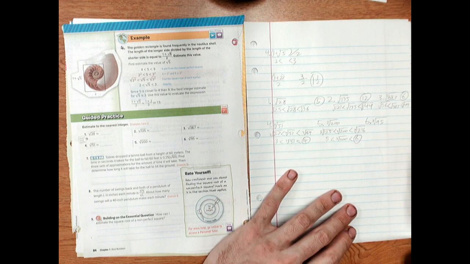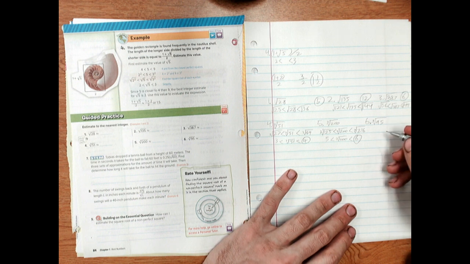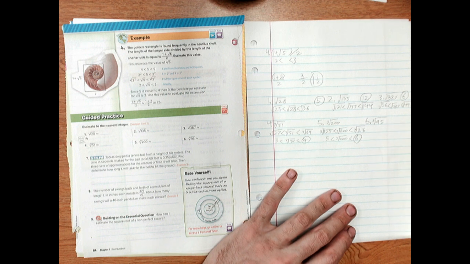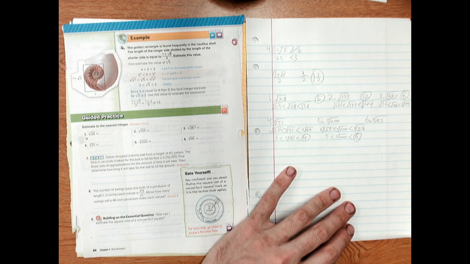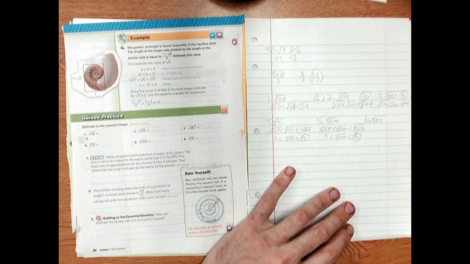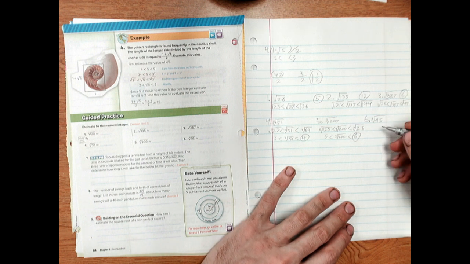95. Well, cube root of... so 4 times 4 times 4 is 64.